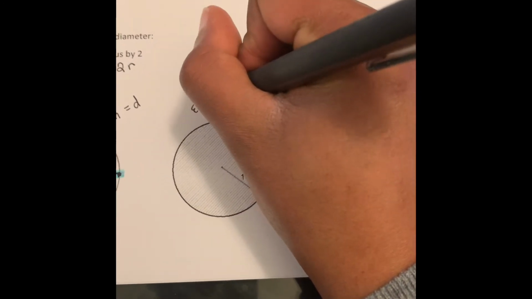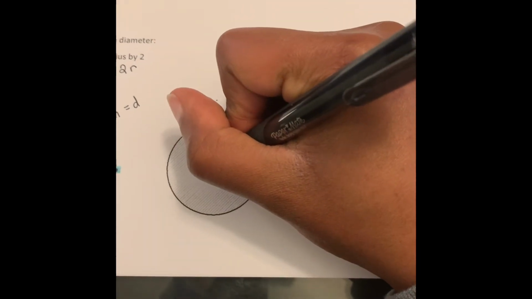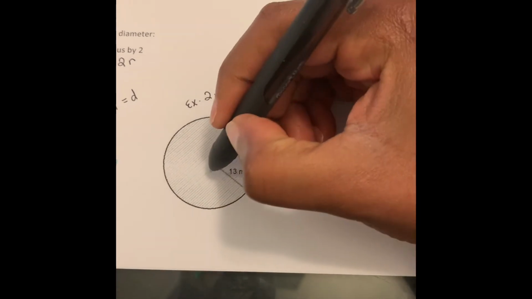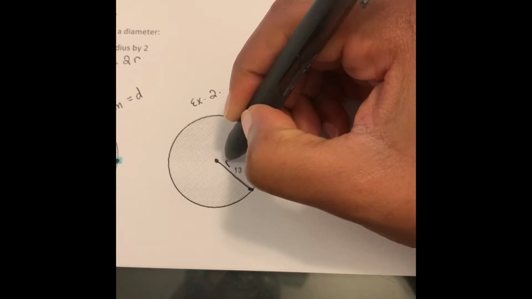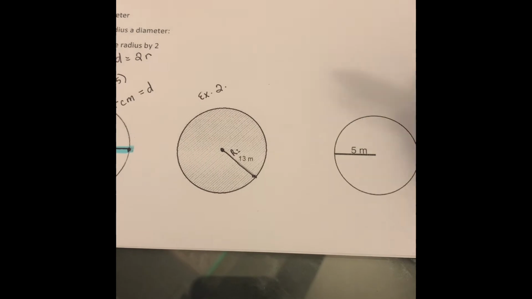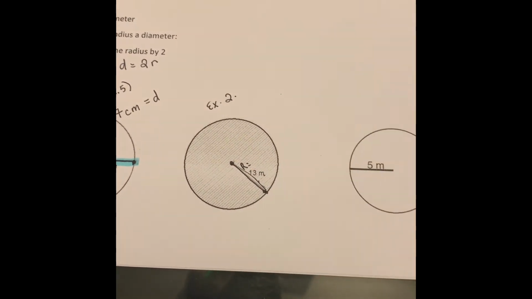Example 2. Same thing. If I come here, it's at the center, and it goes through the end point, which makes it a radius. Remember, when you have a radius, the number that's beside the radius is how long it is.